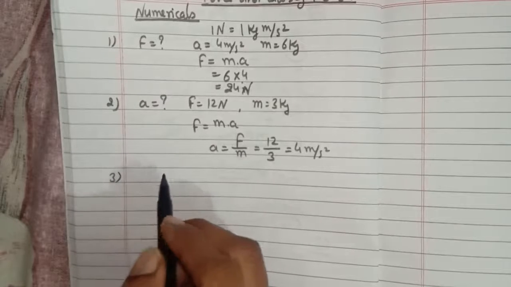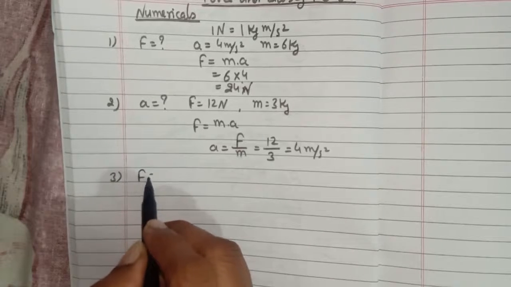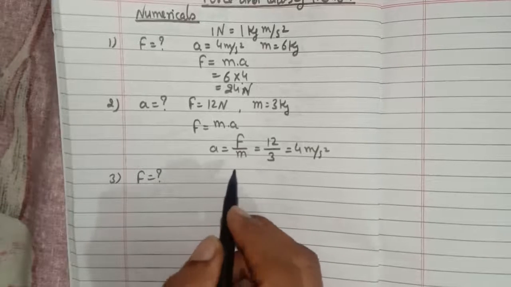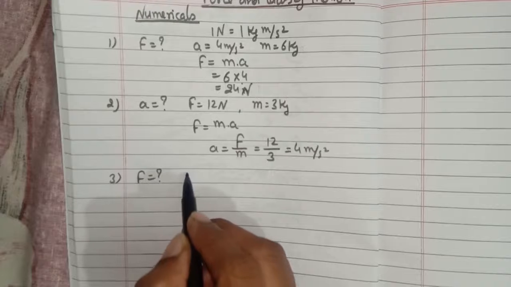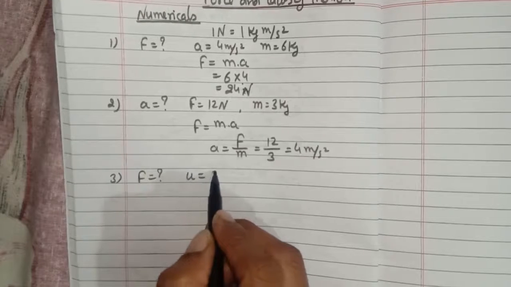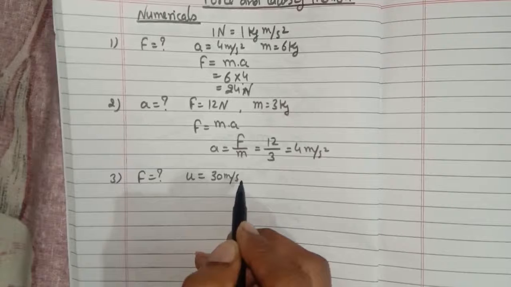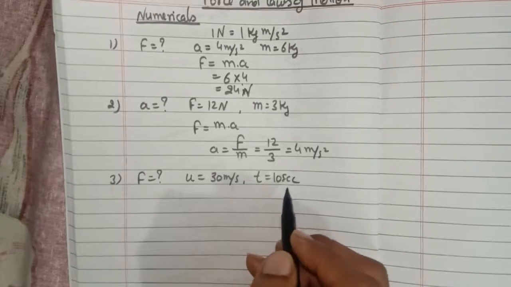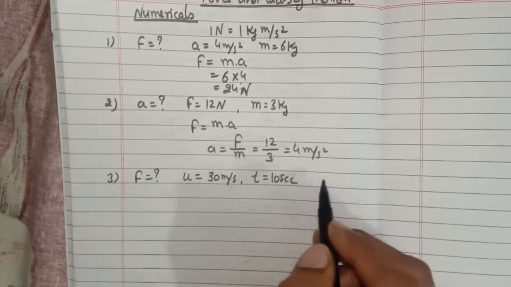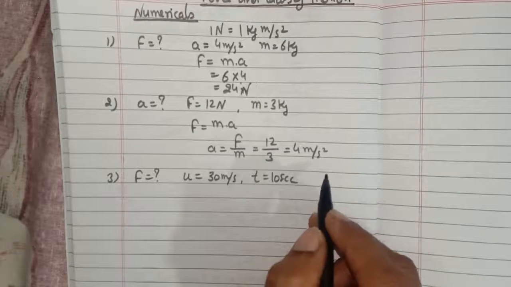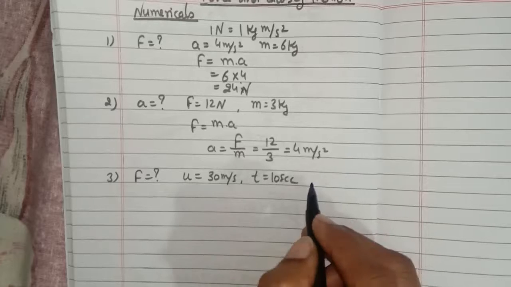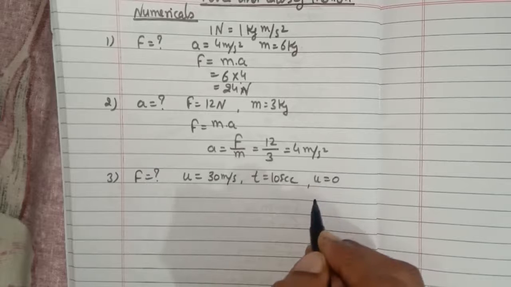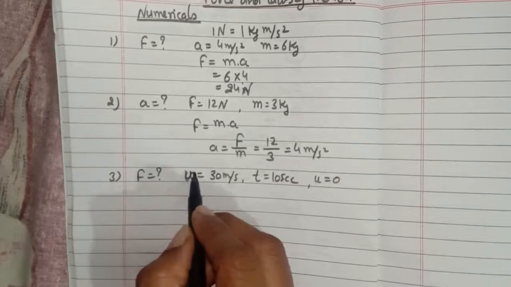Third question, calculate the force required. In this question, you have to calculate the force required to impart to a car a velocity of 30 meter per second in 10 seconds, starting from rest. This is the time, 10 seconds. And what is the meaning of starting from rest? It means the car is started from rest, so its initial velocity is 0. And this is the final velocity of the car.